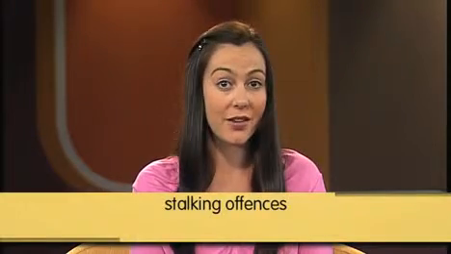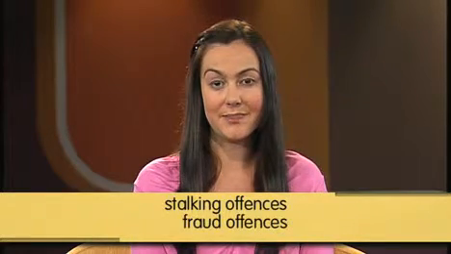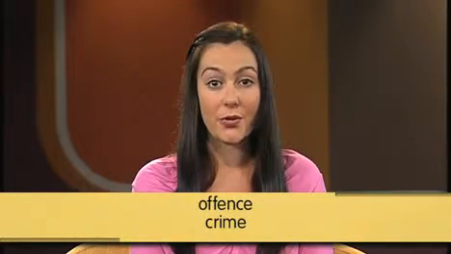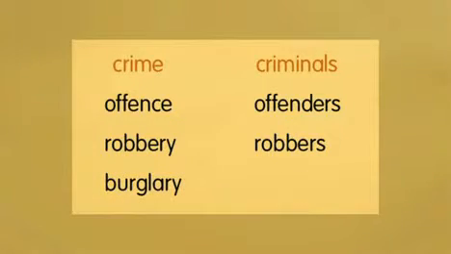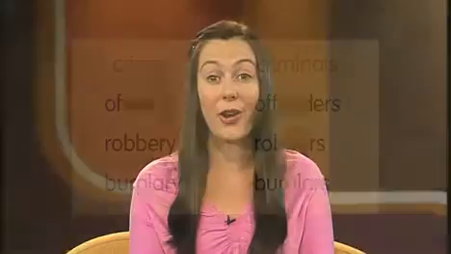He mentions two main types of crimes: stalking offences and fraud offences. An offence is another word for a crime. Notice how you can build your vocabulary by looking at words on a theme. An offence is a crime, and offenders are criminals. But look at some other crime words. We've got robbery and robbers, burglary and burglars. And there are lots more. You should try to learn words in themes like this. See how many words you can find for different types of crimes and criminals.